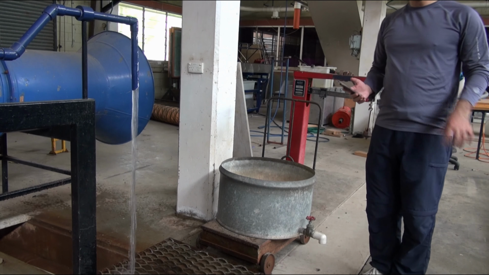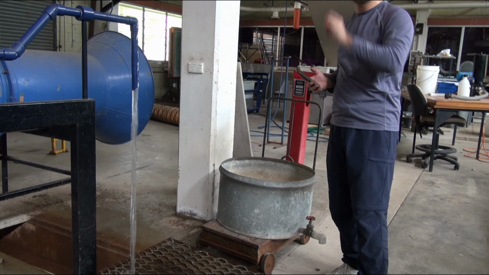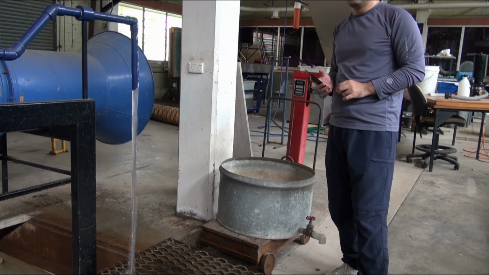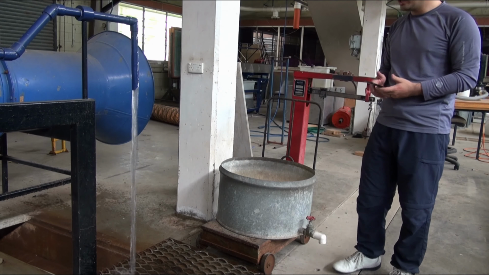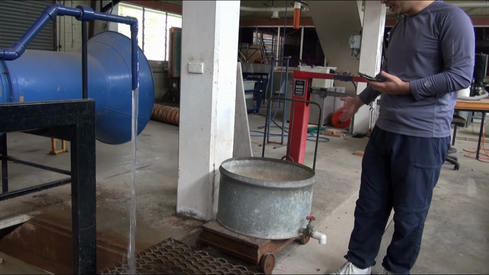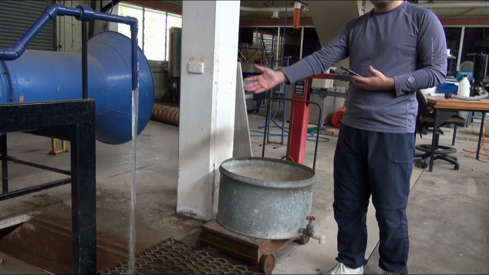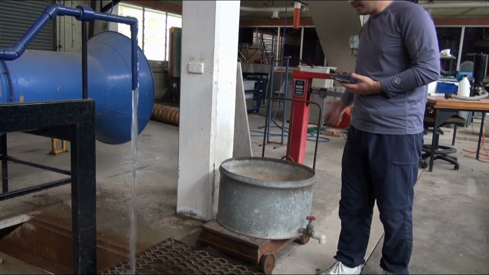Okay, after you find and read the pressure using the digital pressure gauge we have, you need to find the bulk flow rate. As I told you, you are going to push this scale with the bucket on it under the flow.